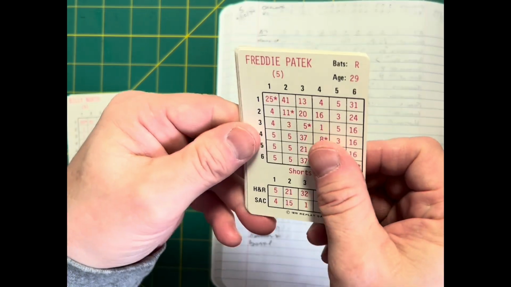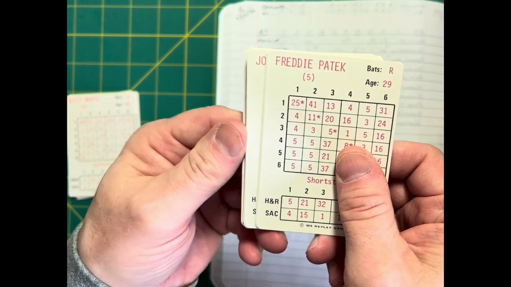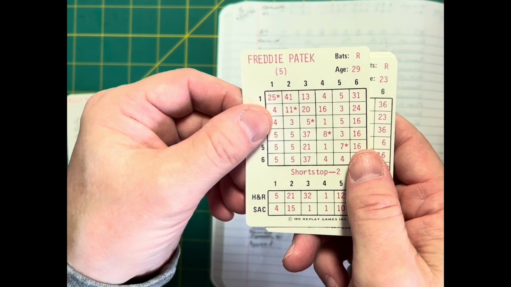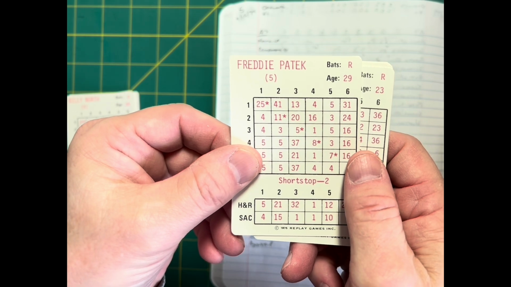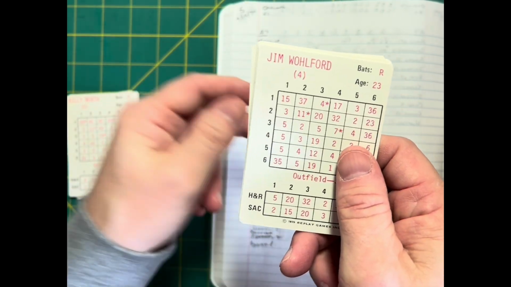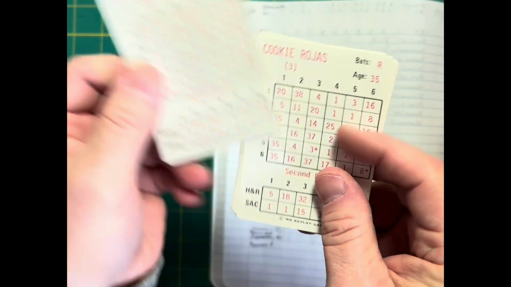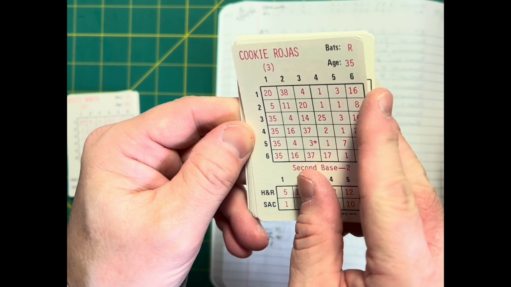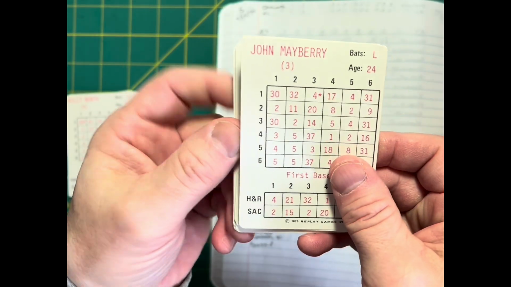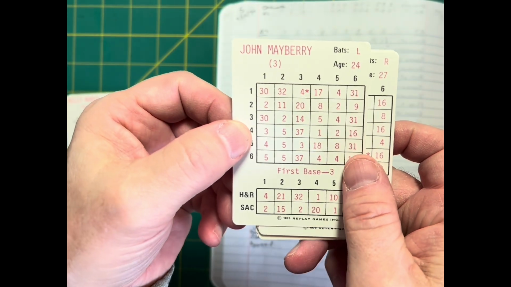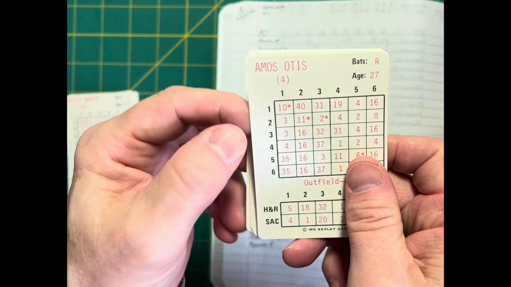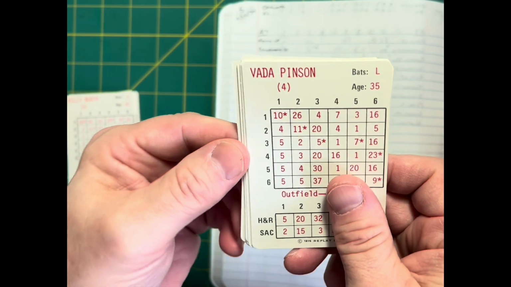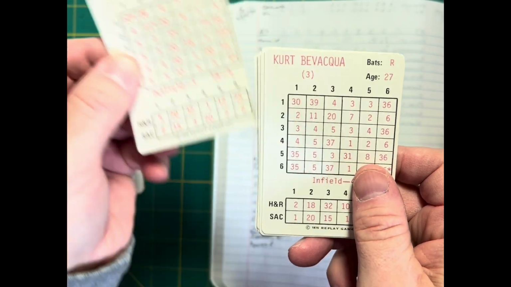All right, for Kansas City, they also do not have a purely as-played lineup. Their 9th place hitter is different. I'll get to him in a moment. Freddie Patek leads off at short. Jim Wohlford bats second in left field. Cookie Rojas bats third at second base. I believe this is Jack McKeon's lineup. John Mayberry bats fourth at first. Amos Otis bats fifth in center. Fran Healy bats sixth at catcher. Vada Pinson bats seventh in right field.